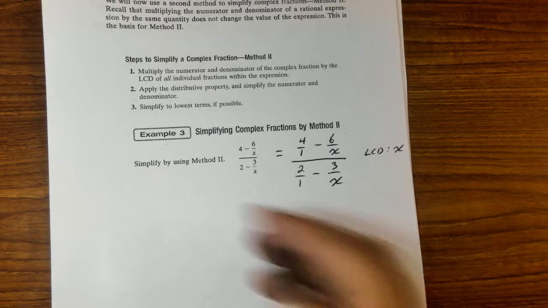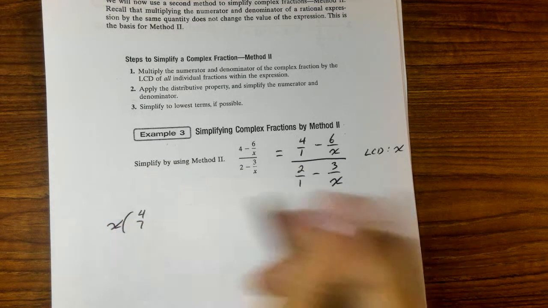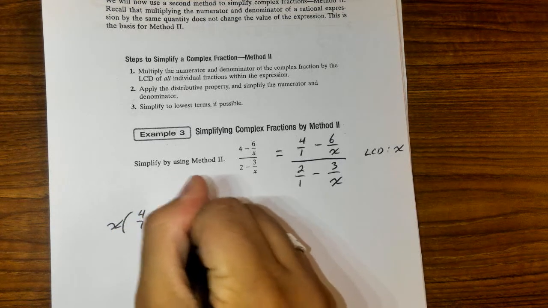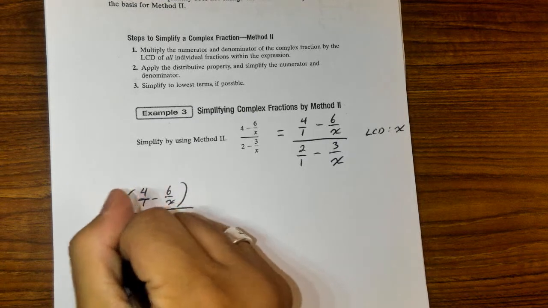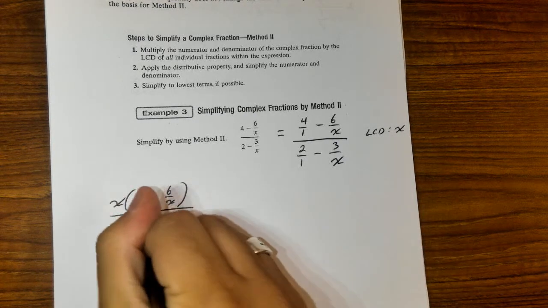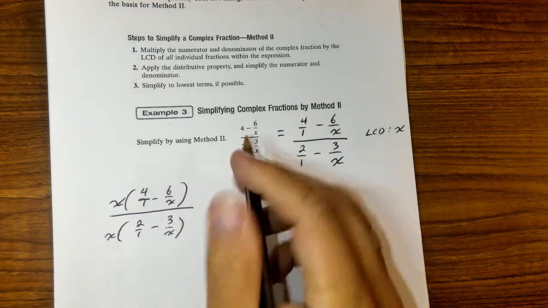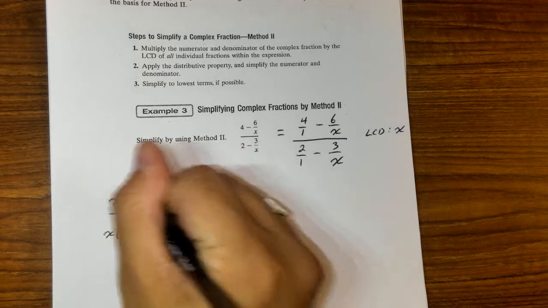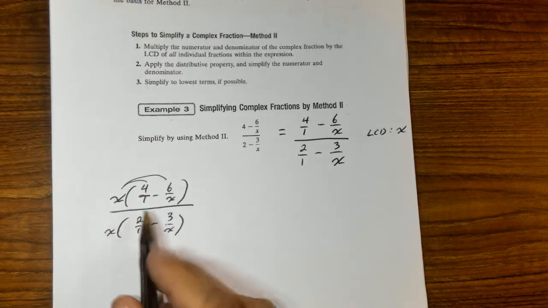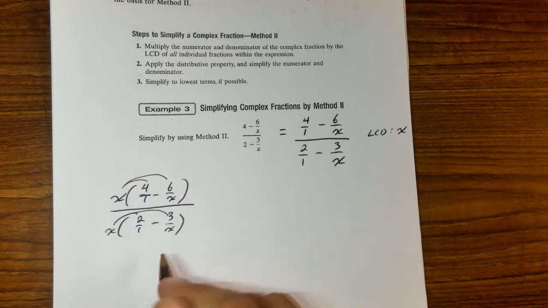So that turns into x times 4 over 1 minus 6 over x, that divided by x times 2 over 1 minus 3 over x, and this is going to be the distributive property. So x times 4 over 1 minus x times 6 over x, and in the denominator x times 2 over 1 minus x times 3 over x.